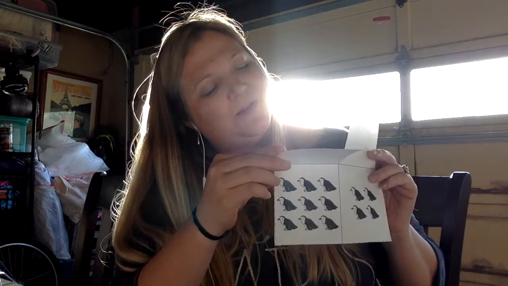There's no associated work pages in your packets, so you can pick whatever page you want in that extra packet. Or what I would do if I were you, I would make your own penguin domino. How many do you want to be on yours? What's your story going to be? What's your fact family going to look like?